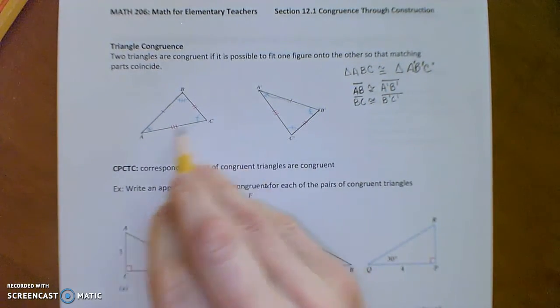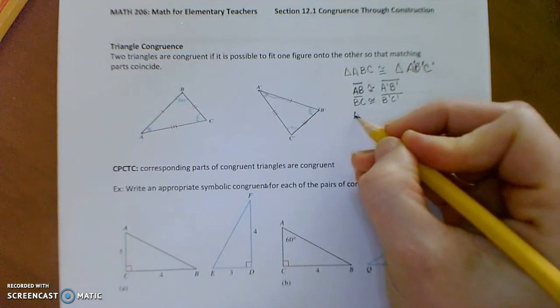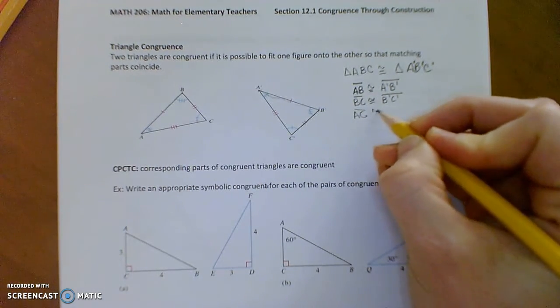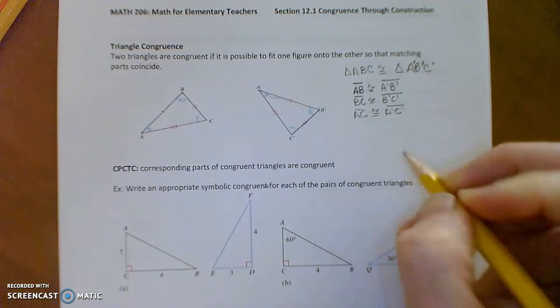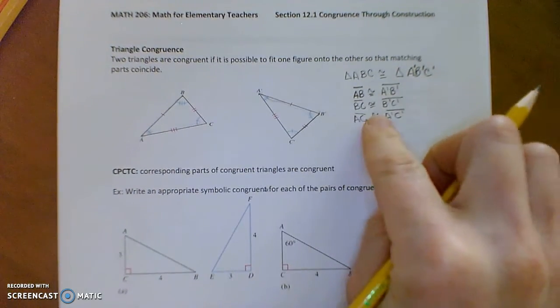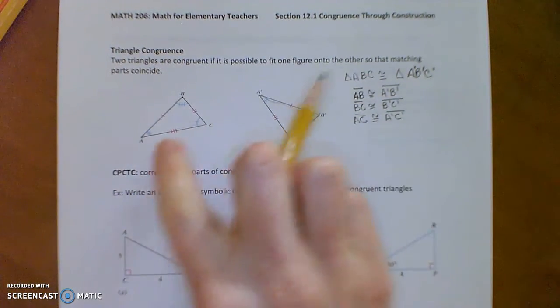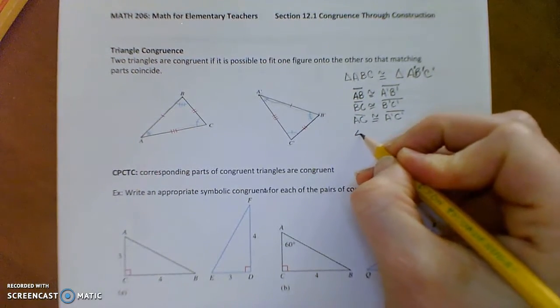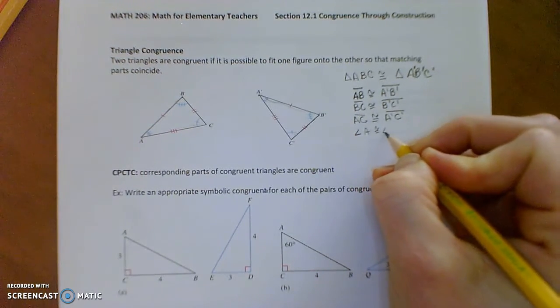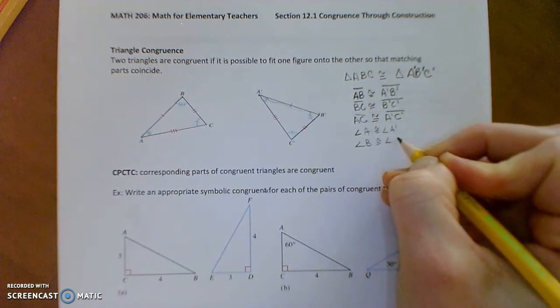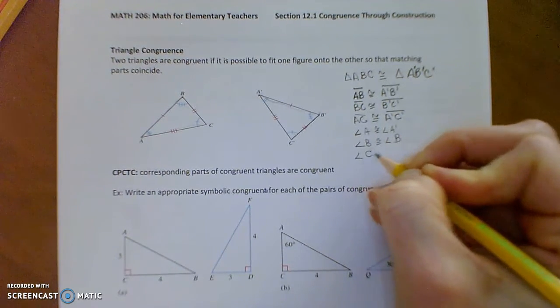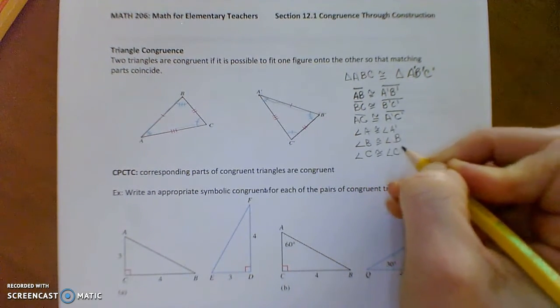And AC here, or you could have called it CA, is congruent to A prime, C prime. So these are all the sides that are congruent to each other. Also the angles. Angle A is congruent to angle A prime. Angle B is congruent to angle B prime. And angle C is congruent to angle C prime.